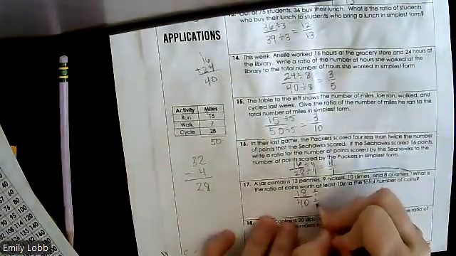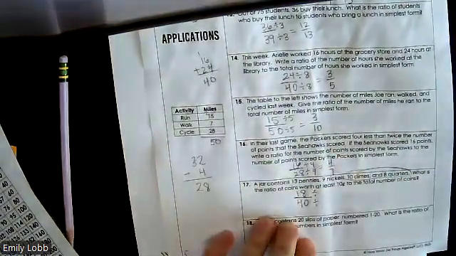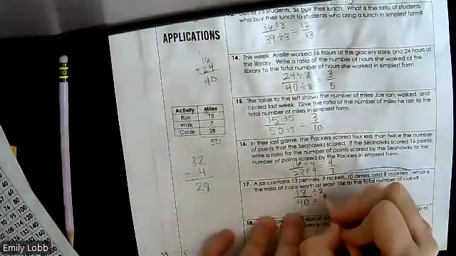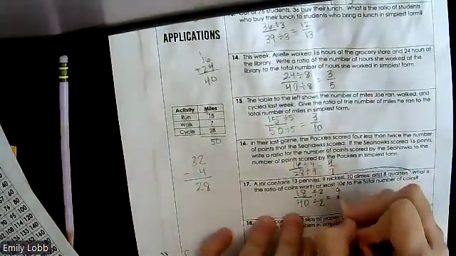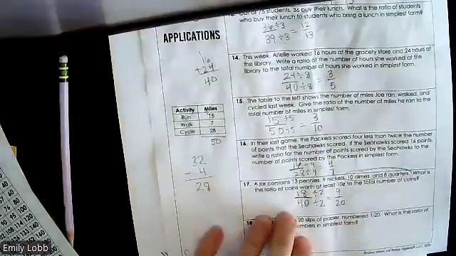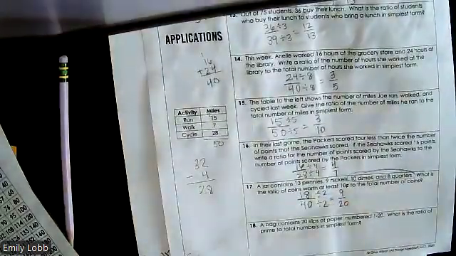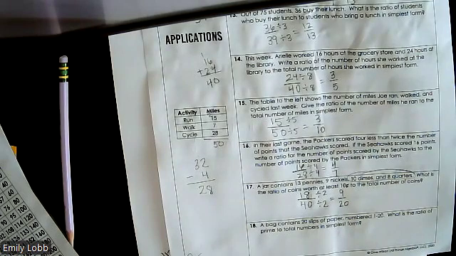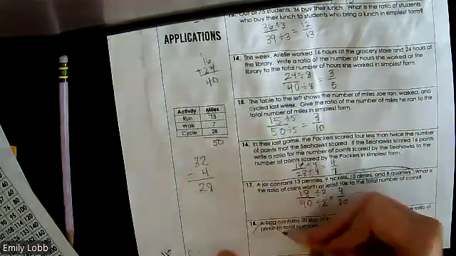What can I divide both of these by? They're both even, so let's start there. So this becomes 9 and 20. I don't think they have any common factors. A bag contains 20 slips of paper. What is the ratio of prime? Oh, this is ridiculous. We're not worrying about that.